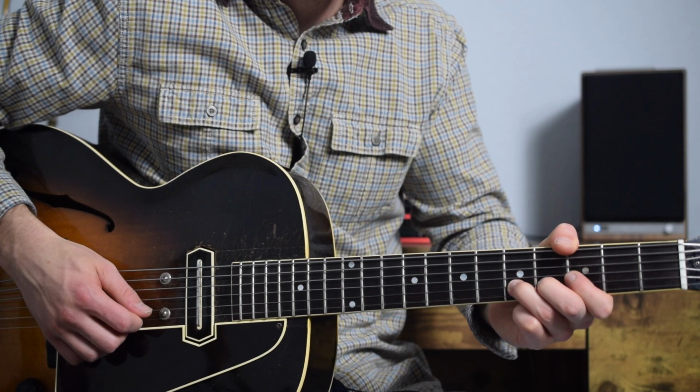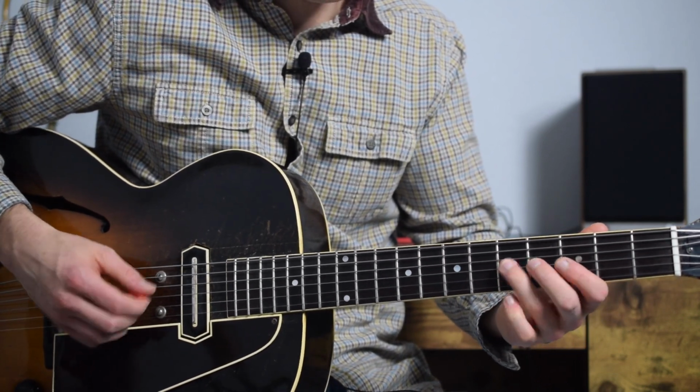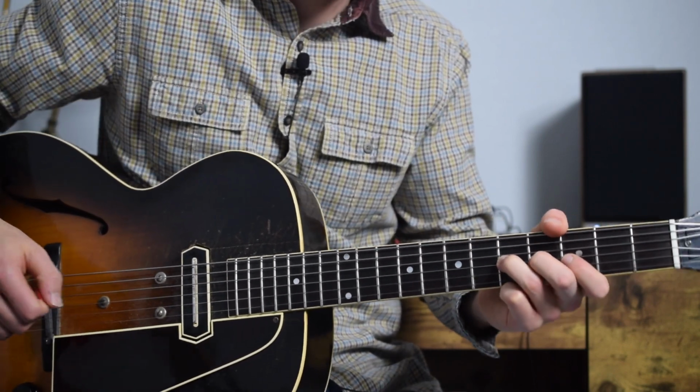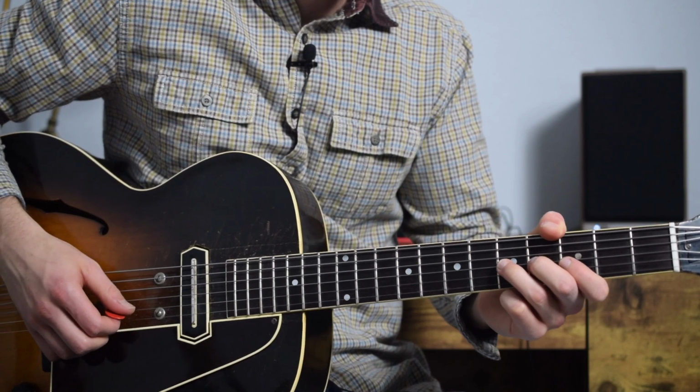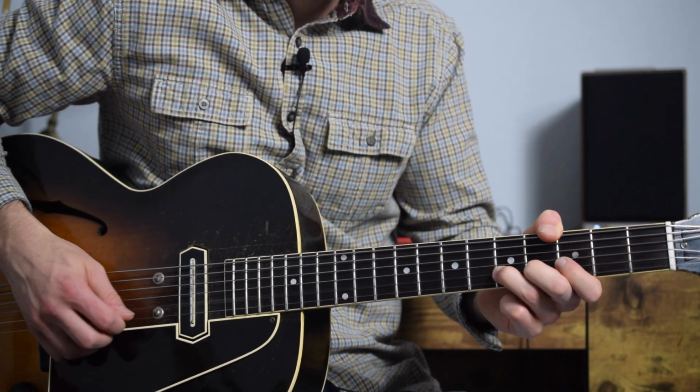Then our second bar. Again, he really likes landing on that flat 7 for these turnarounds. Really emphasizes the change quite nicely. So those first 2 over the D7, 1, 2, 3, 4.